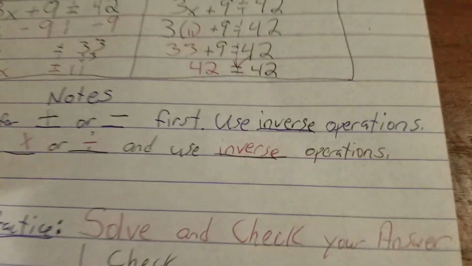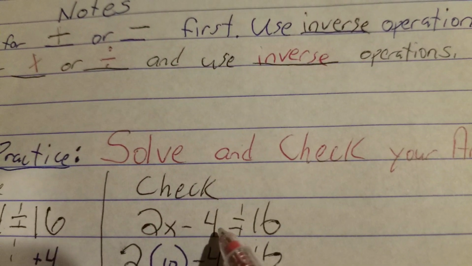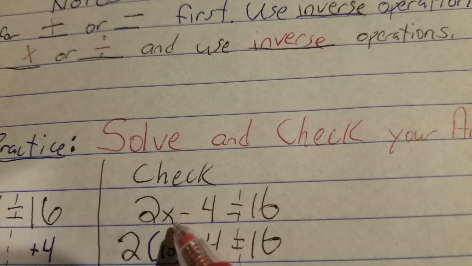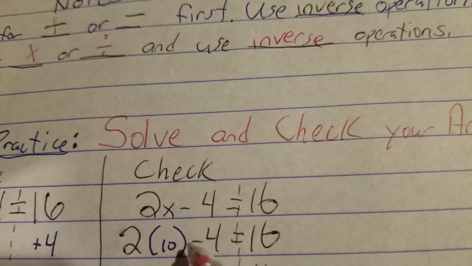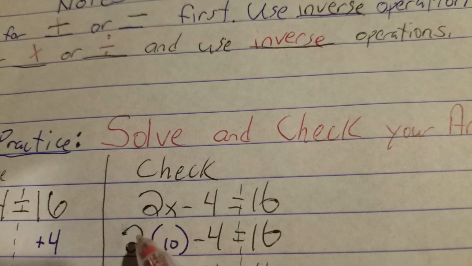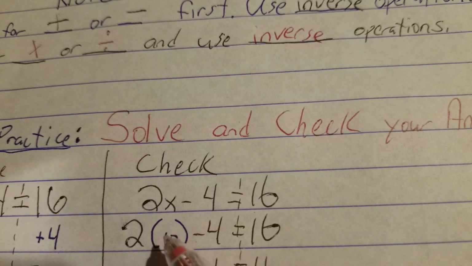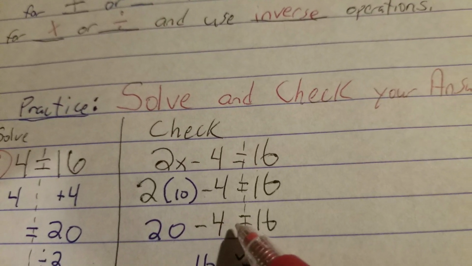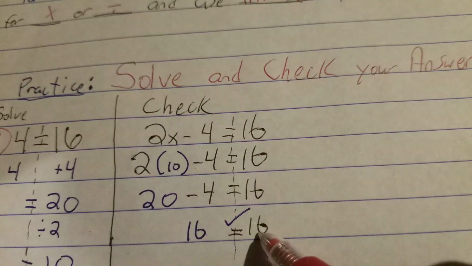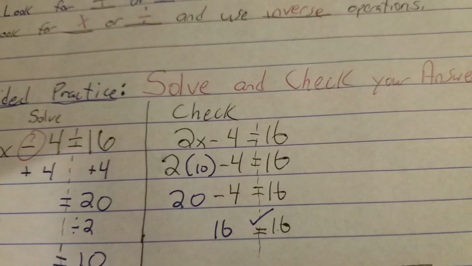Then we're going to check our work. So we rewrite the problem. 2x minus 4 equals 16. In parentheses, we're going to put in what we think x is. So we have 2 times 10 minus 4 equals 16. The only thing changed here is the 10. All right, now we're going to follow order of operations. So 2 times 10 is 20. And 20 minus 4 is 16. Same thing on both sides. Check mark. This is good.